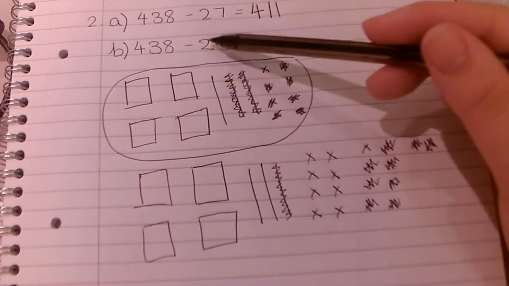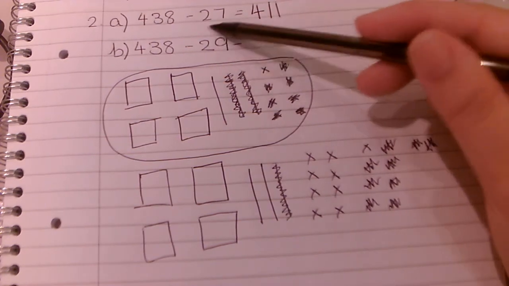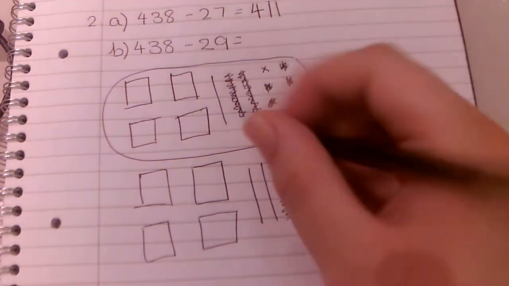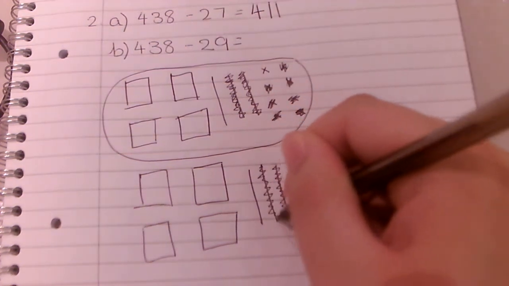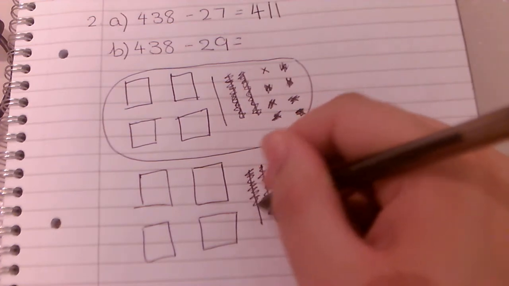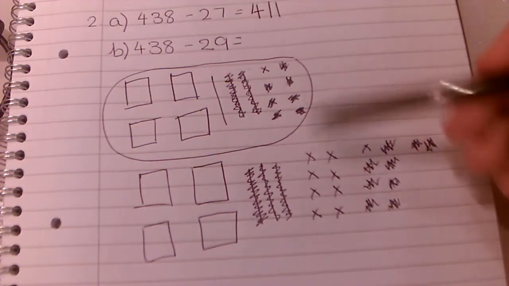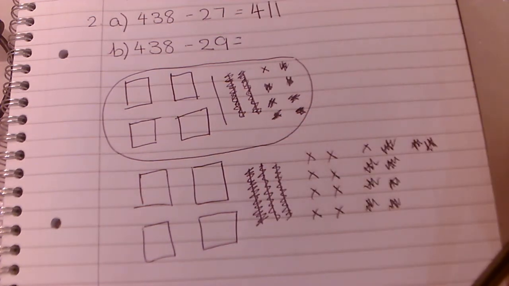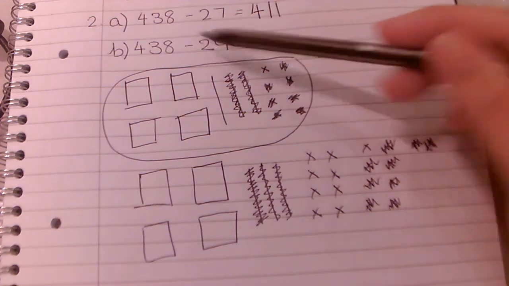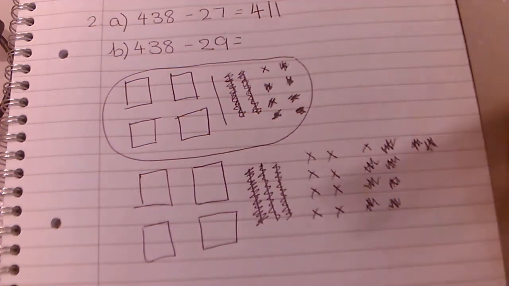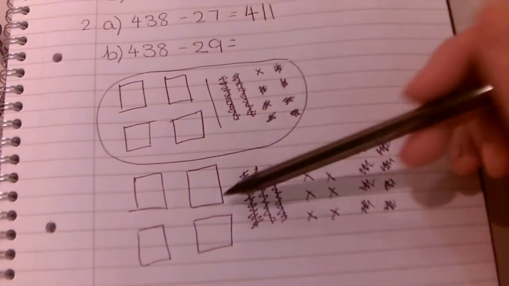Perfect. So then we have to take away our 2 tens as well. So we only have 2 tens. We're just going to cross them both out. Make sure it's really, really clear so you don't accidentally count them whenever you're adding up again. Again, we've no hundreds to take away, so we can leave our hundreds. So we've took away the full 28. So now we can count up what we've got left.